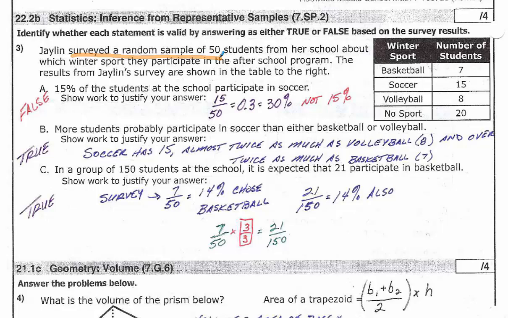So then there were 3 questions asked, or 3 statements made, and Jalen had to decide, are these statements true or false? Statement number 1, 15% of the students picked soccer. Well, somebody might look right there and go, look, soccer 15. But that's not 15%, that's 15 students. To figure out what percent it is, Jalen has to do this little bit of math right here. She has to take the 15 and divide it by 50. And when she does that and gets 0.3, she gets 30%, not 15%. Jalen can say, nope, that's a false statement.